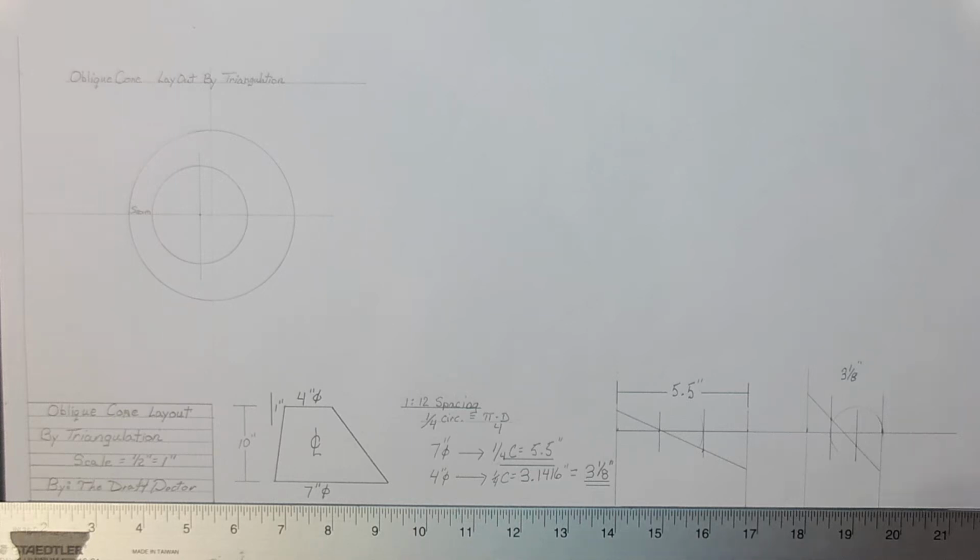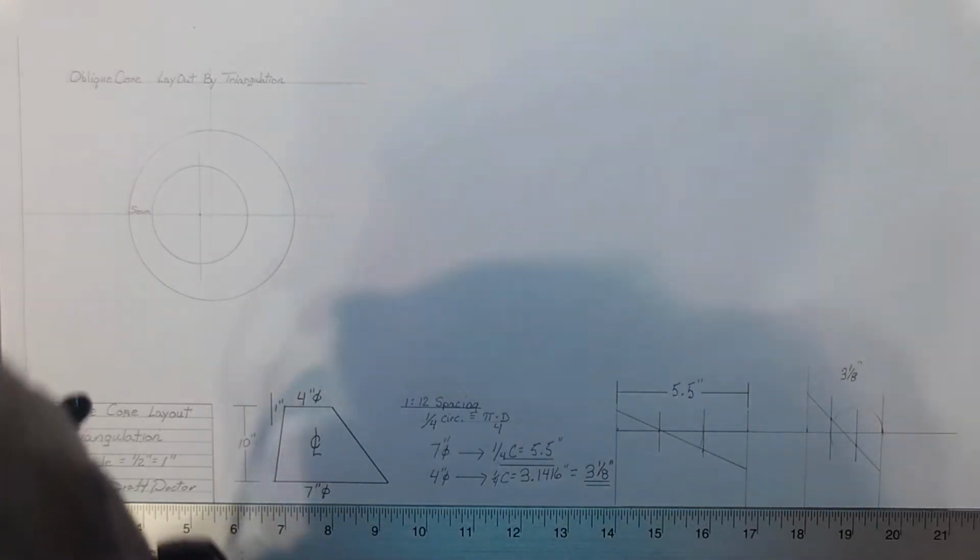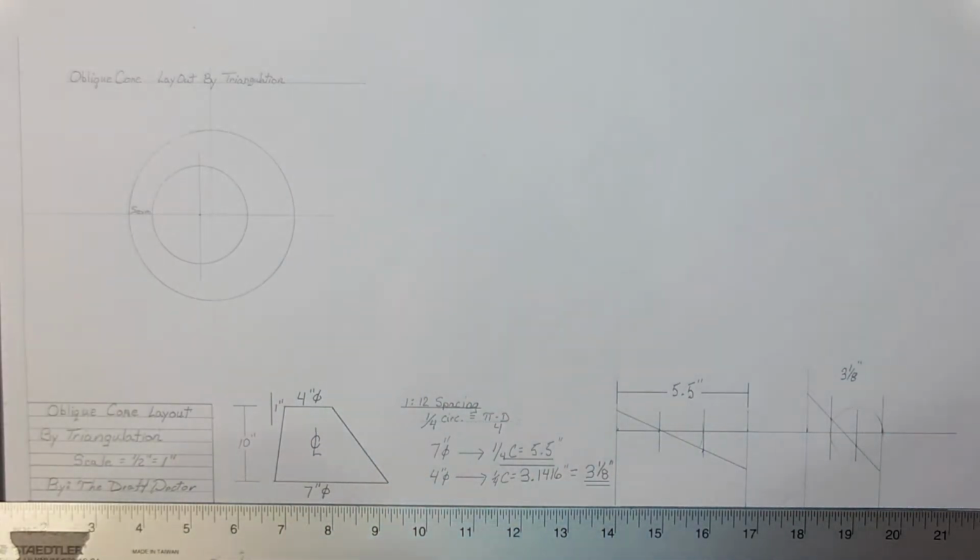Hello everybody, my name is the Draft Doctor and today's layout is going to be an oblique cone and we're going to lay this out by using the triangulation method of pattern development. First of all, I'll just explain what an oblique cone is. It's simply a cone whose center line is not perpendicular to the base.